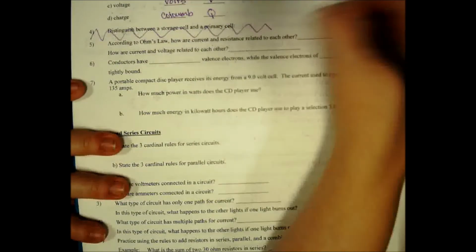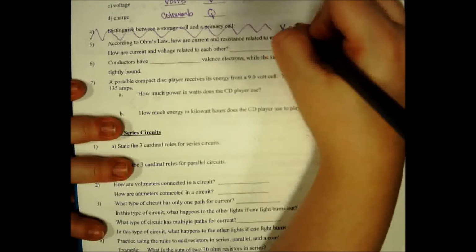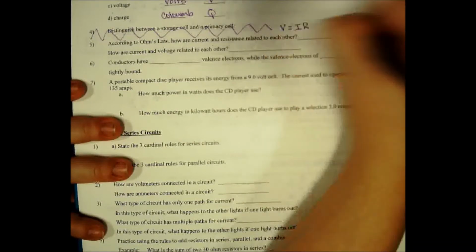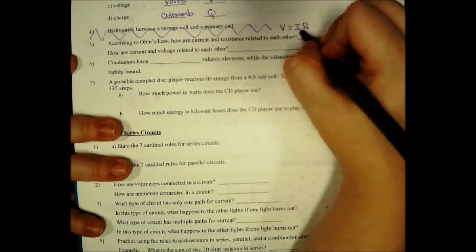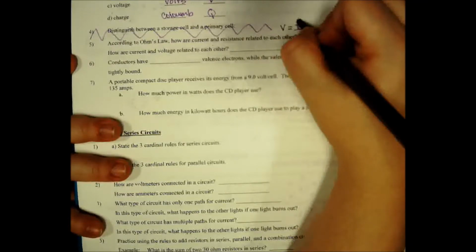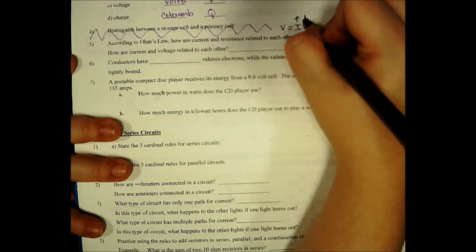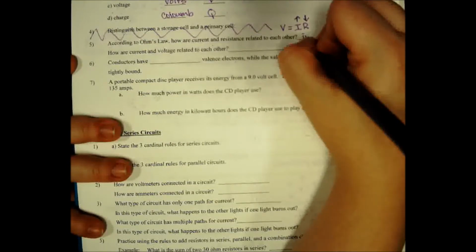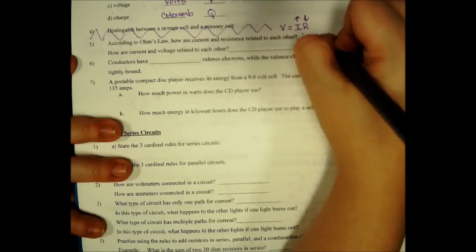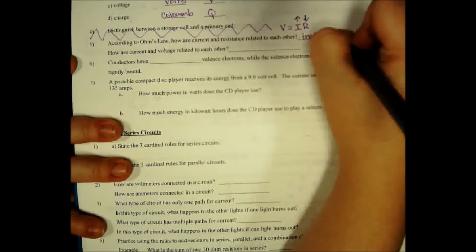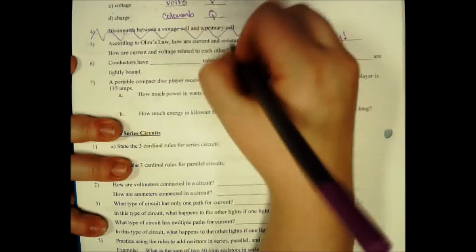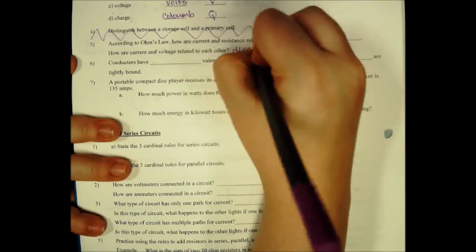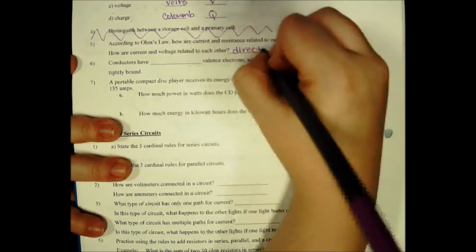According to Ohm's law, how are current and resistance related to each other? So Ohm's law says V equals IR, which means that if voltage is staying the same, as current goes up, resistance must go down, or as resistance goes up, current must go down, which means they are inversely related. How are current and voltage related? They are directly related, because as current goes up, voltage goes up.